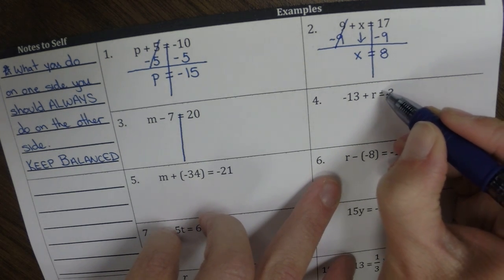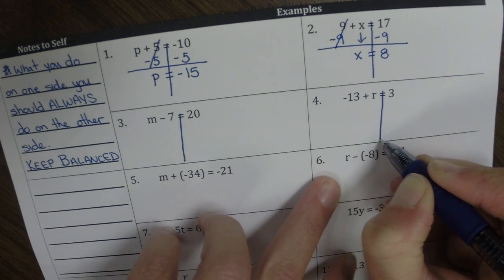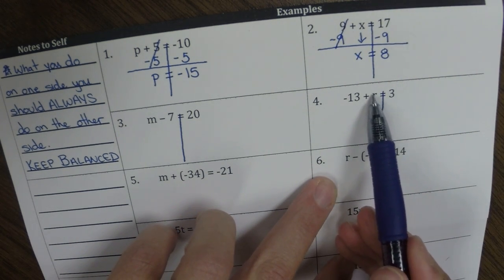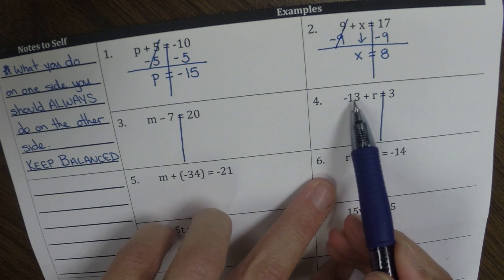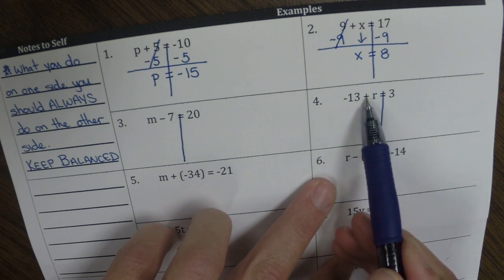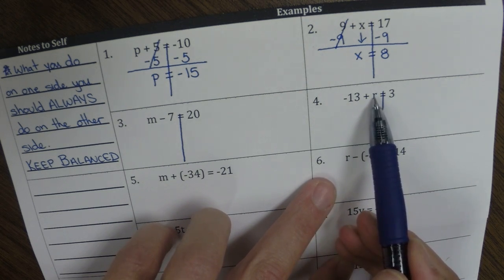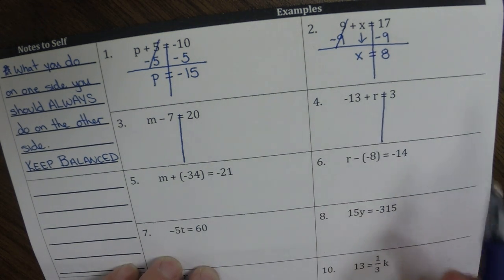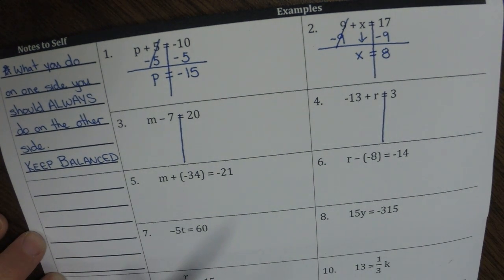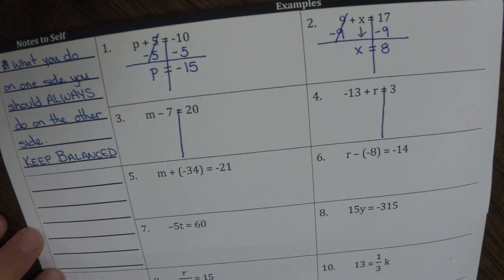Number 4, again, I'm going to have you do it on your own. But remember, here's the variable. What is with the variable? The negative 13. So since this is subtraction, you would need to add. This sign goes with the R, remember? So try to get those two completed. Okay. And then we'll move down to number 5.